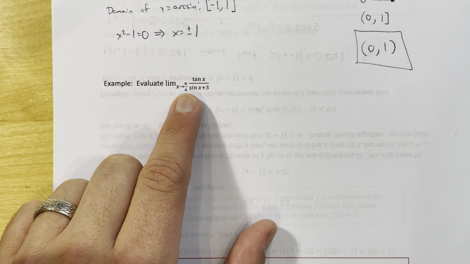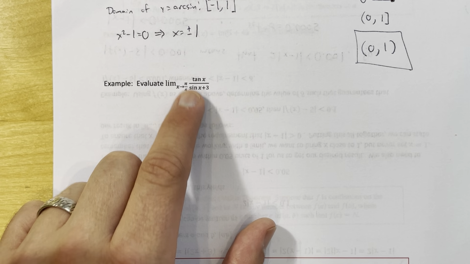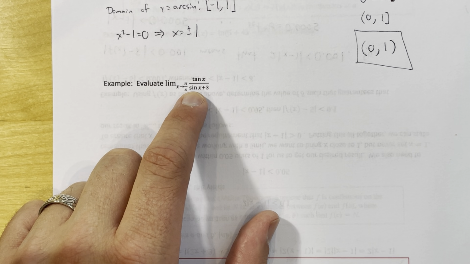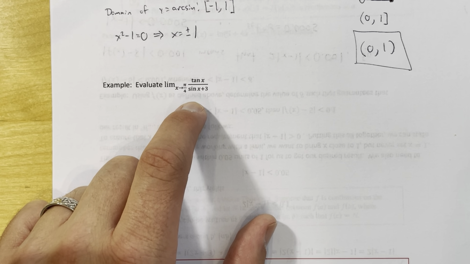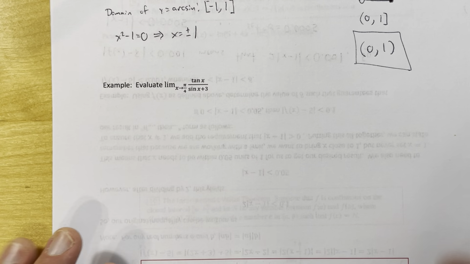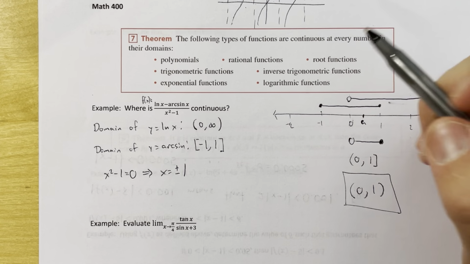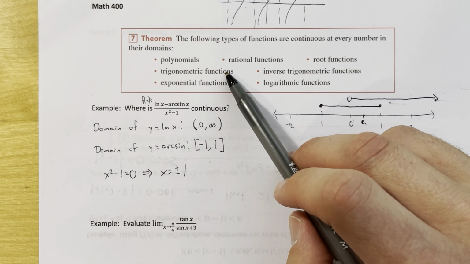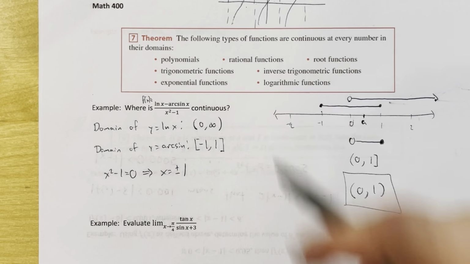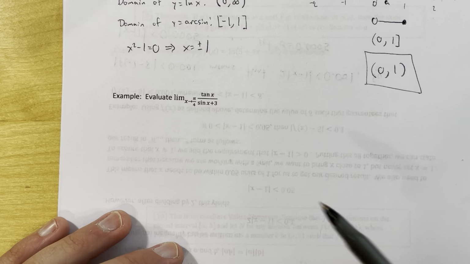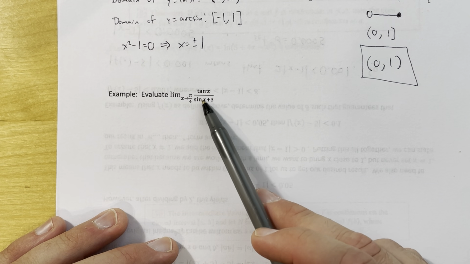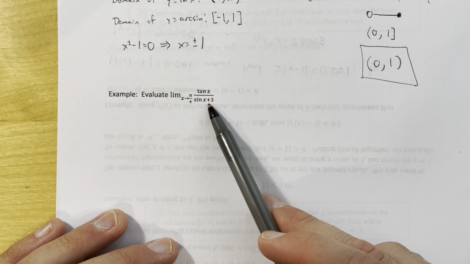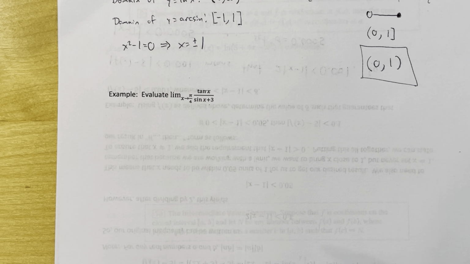It's another limit, okay? This time the limit involves a rational function, or a quotient, I should say, involving some trigonometric functions. And again, remember, this theorem tells us that trigonometric functions are continuous everywhere on their domains, and then that previous theorem says that when we combine continuous functions the way that we are here using division and addition and stuff like that, the result is also continuous.